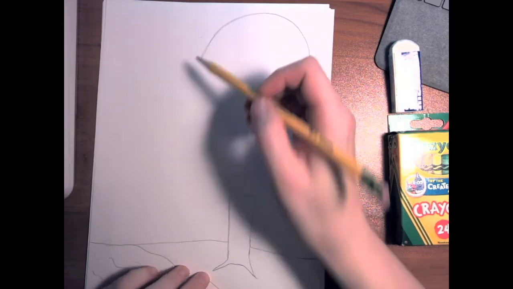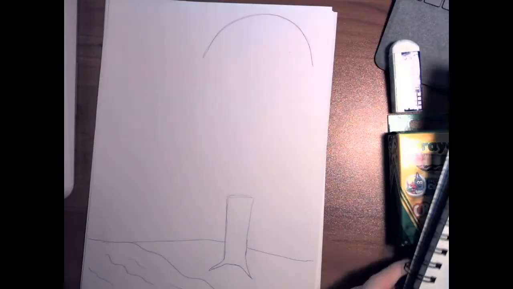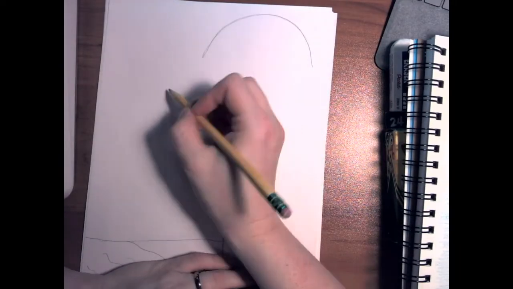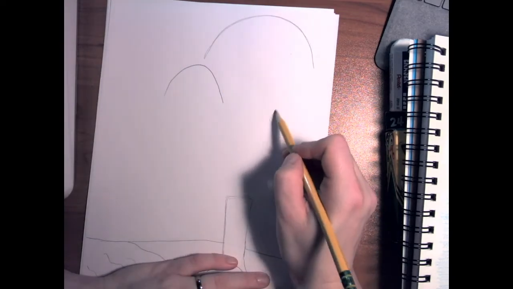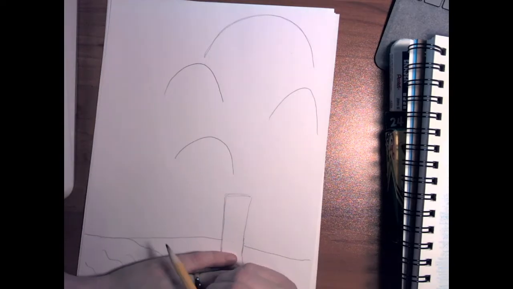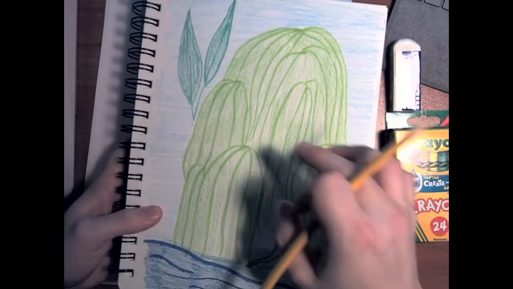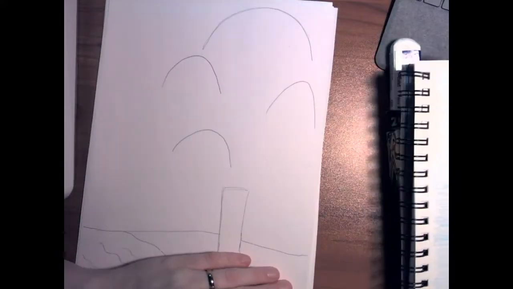And then I'm going to make 3 more letter C's. Let me put it over there, make it a little bit easier. So I'm going to make another letter C, another, and then one more. And these are going to be like the branches that are going to be swooping down.